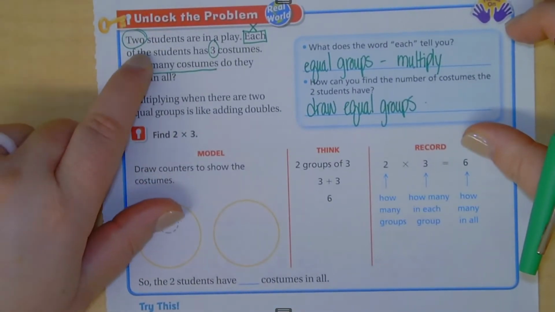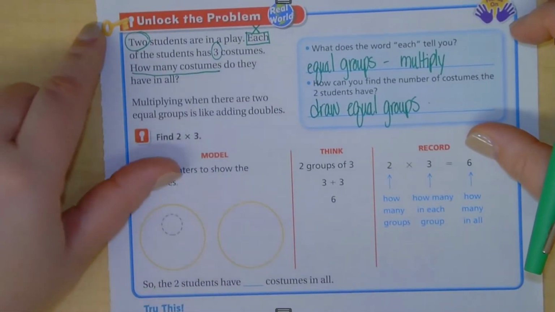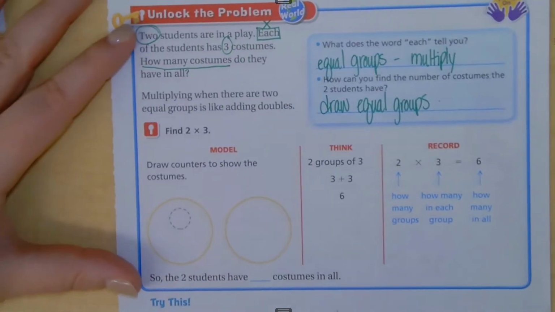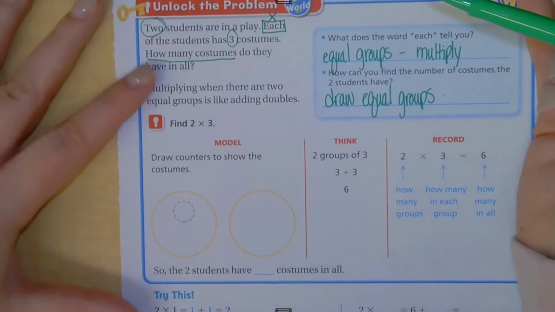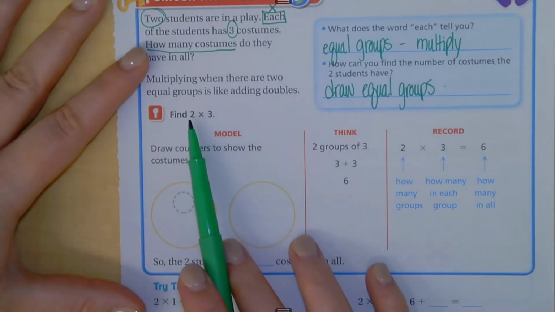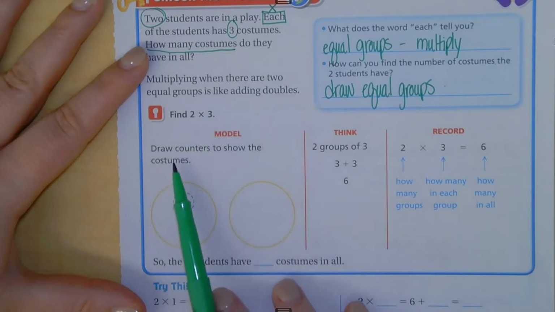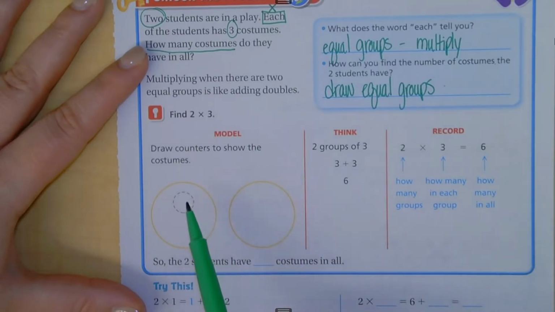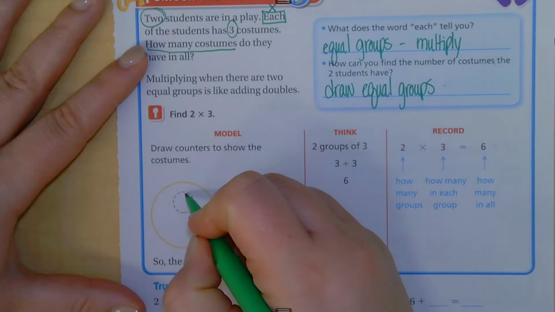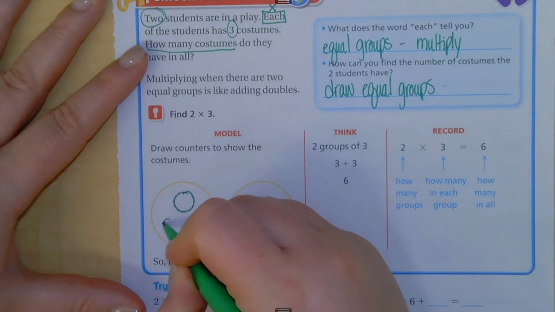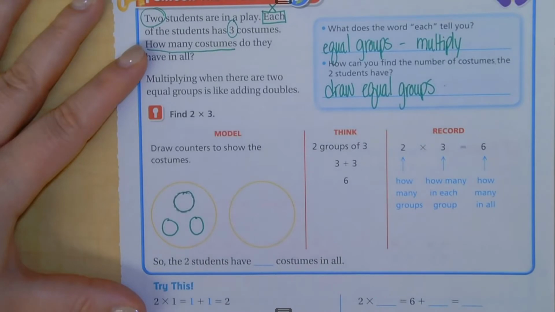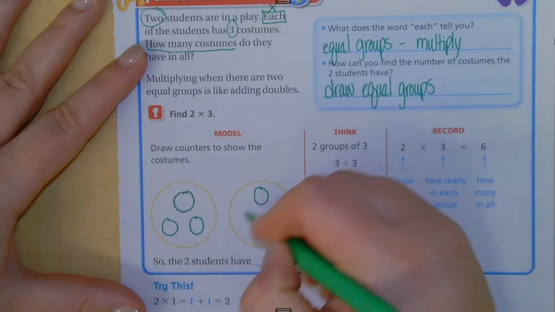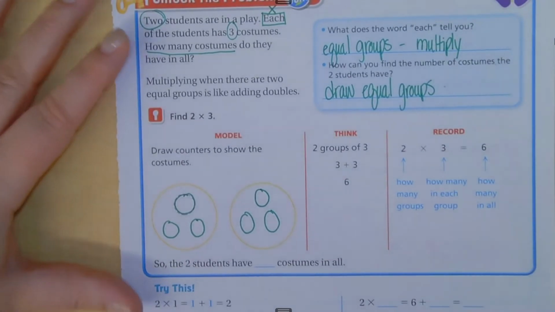So because we have 2 students and each has 3 costumes, we need to find 2 times 3. To model this, remember this is 2 groups of 3. We are drawing 2 groups. Each group represents a student, and each student has 3 costumes. So we need to draw counters to represent the 3 costumes that each student has. So that means this student has 1, 2, 3 costumes. This student has 1, 2, 3 costumes.